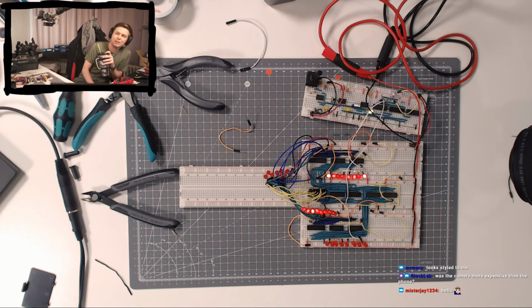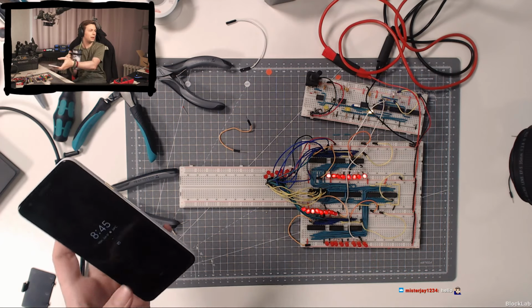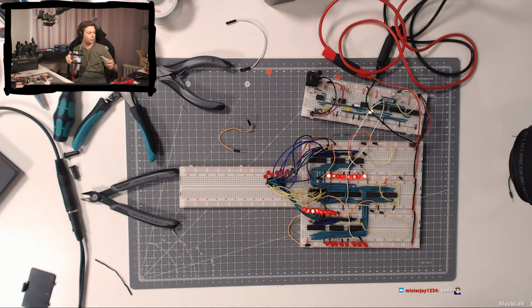Was the camera more expensive than the phone? That might actually be true. It's the Pixel 3a. I forgot what it cost, but it's the cheap Pixel phone. Was it 350 or might have been 400 too? Around the same price, I think.